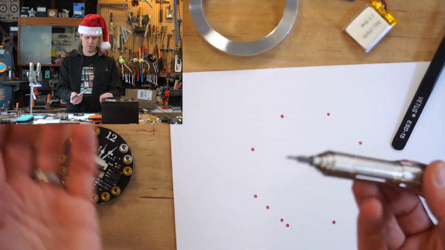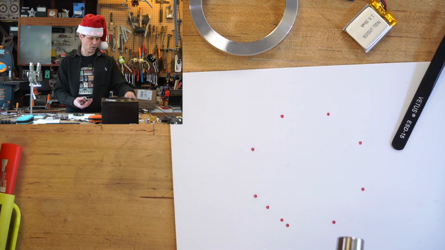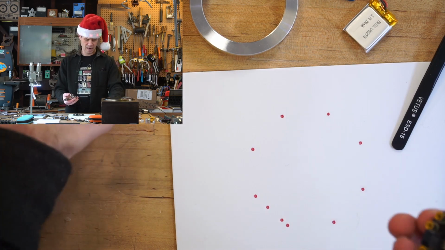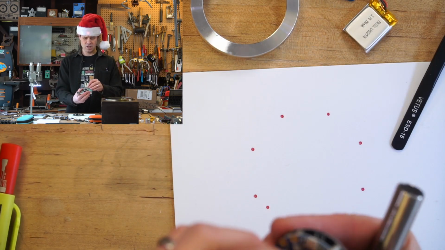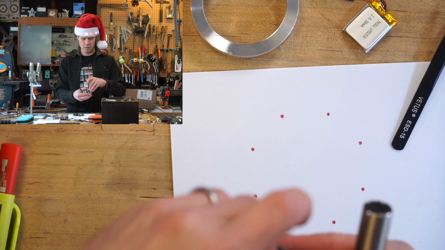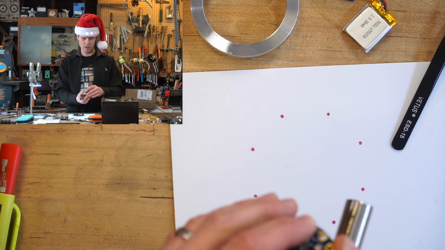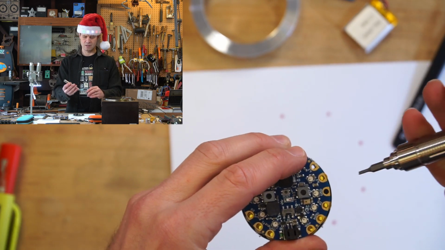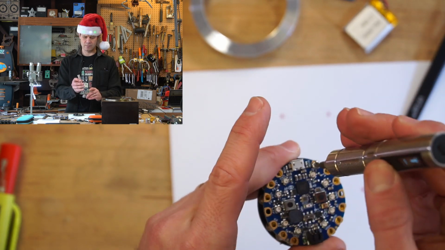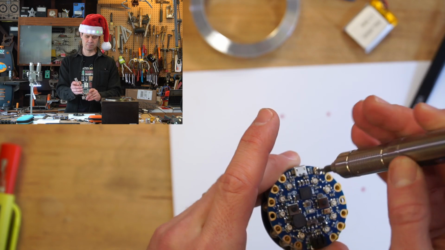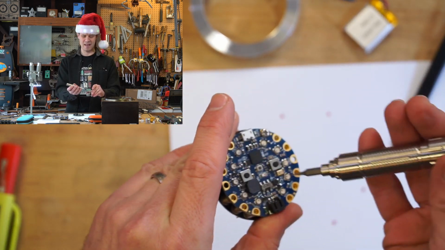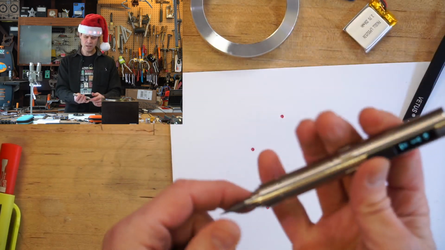This one's for these kinds of projects, and since I did a whole bunch of connecting TFT gizmos to Circuit Playground Bluefruits, I found it to be invaluable for this use right here, which is boom and done. You can go through and add a bunch of these screws, take them out really quickly.